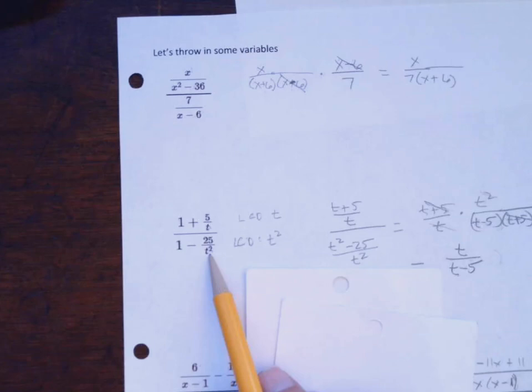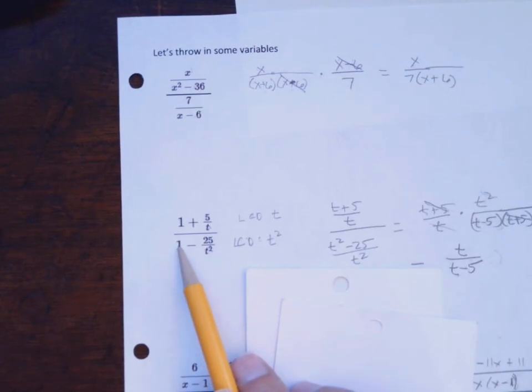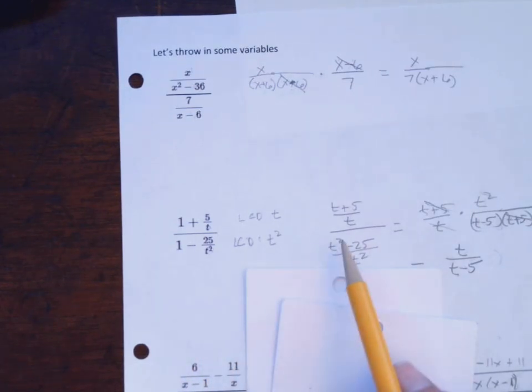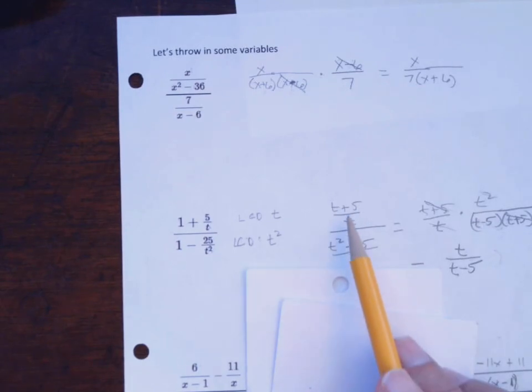In the denominator here, t squared will be my common denominator. So I would have to multiply 1 by t squared over t squared. And that would give me t squared minus 25 over the common denominator of t squared. Now I am down to a single fraction in each.